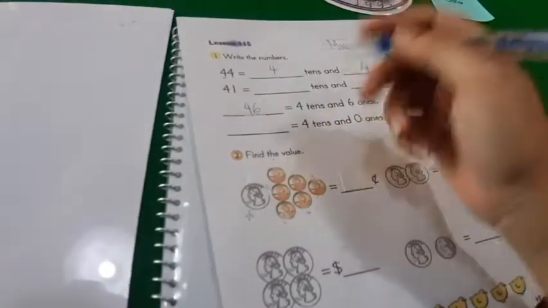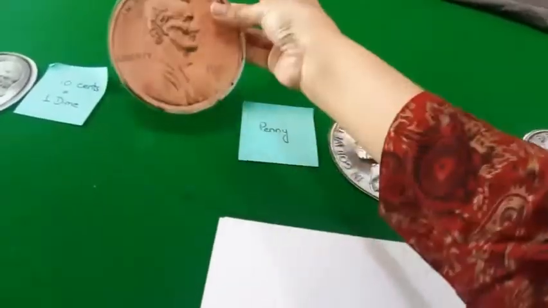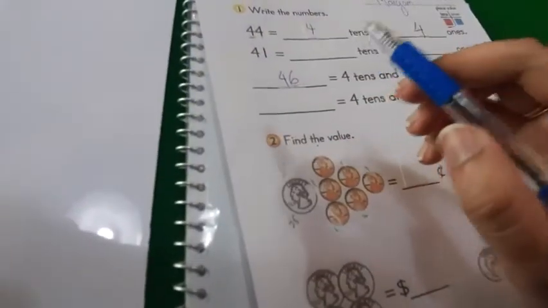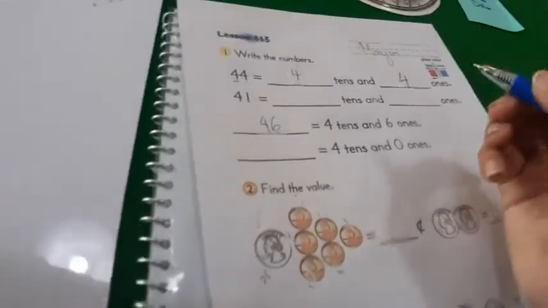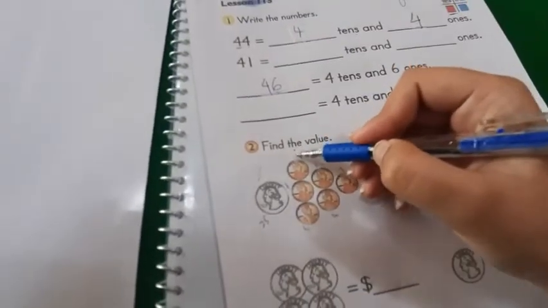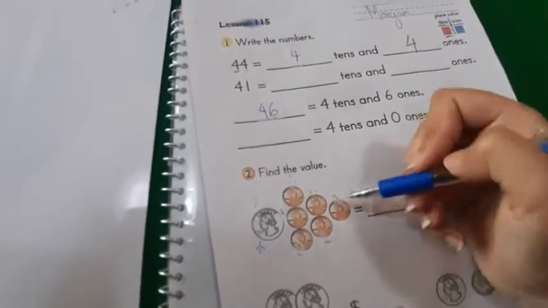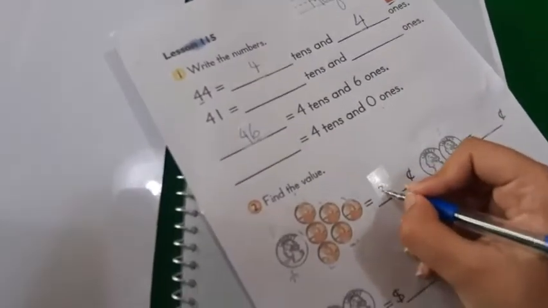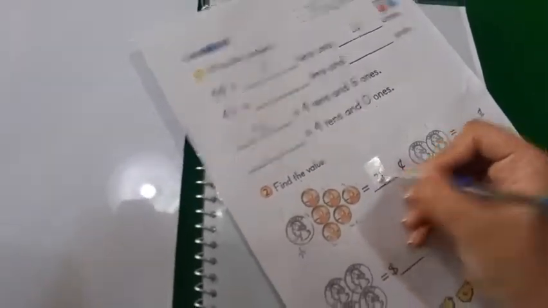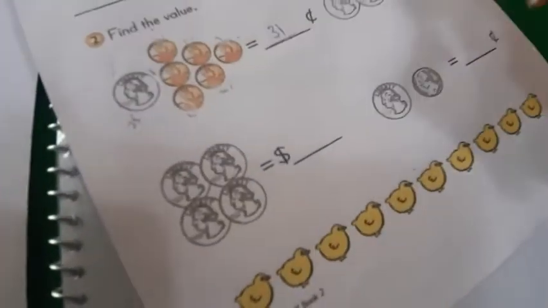Now what are these? These are the pennies. The value of a penny is 1 cent. So 25, 26, 27, 28, 29, 30, 31. Let's do it again. 25, 26, 27, 28, 29, 30, 31. So I'm going to write here 31. I have 31 cents altogether.